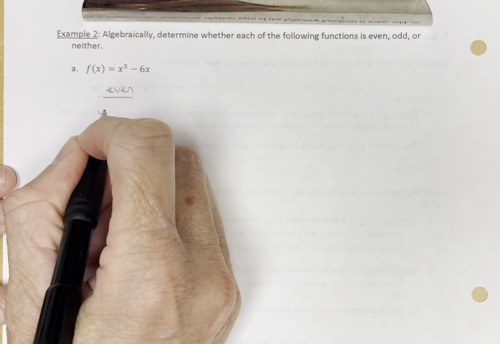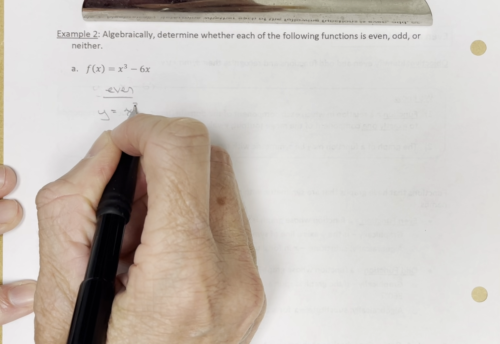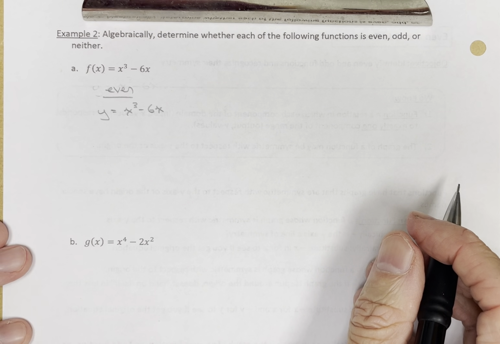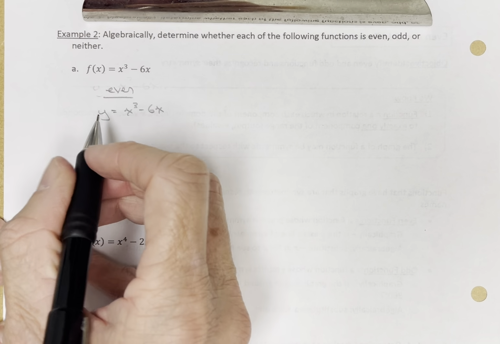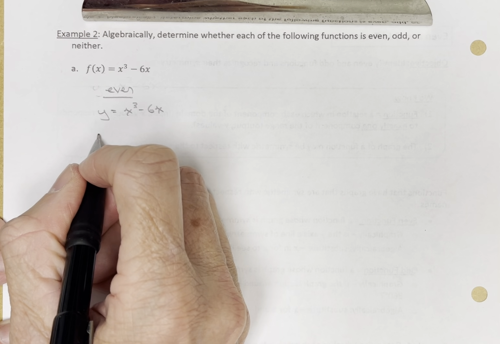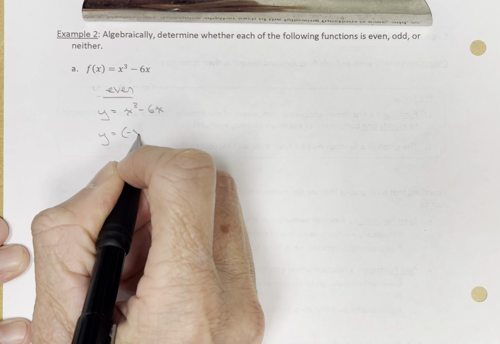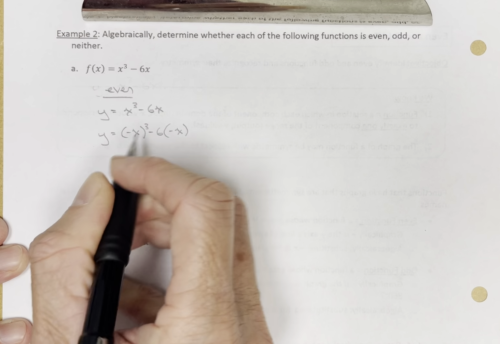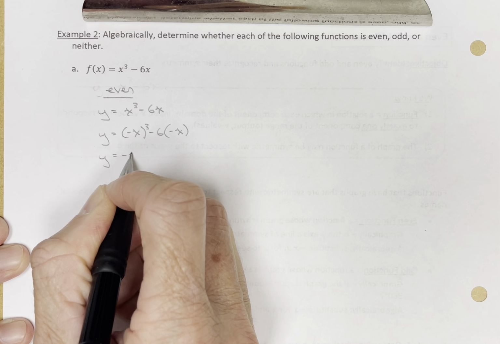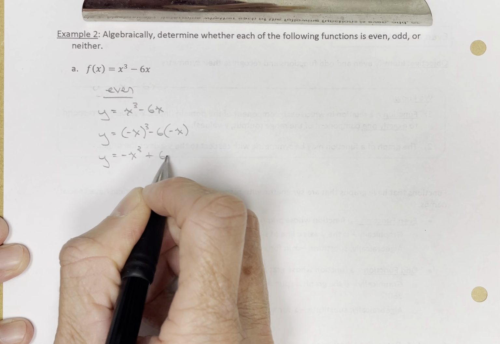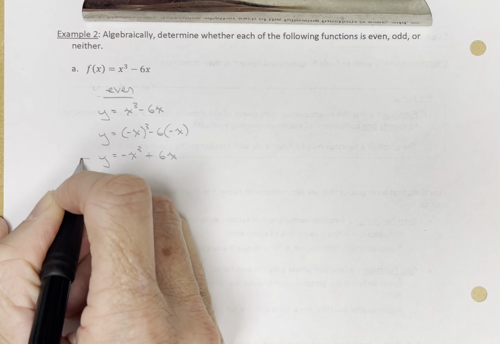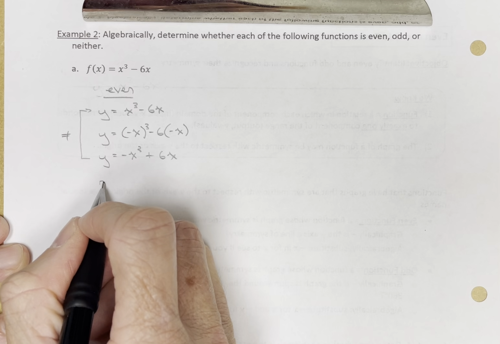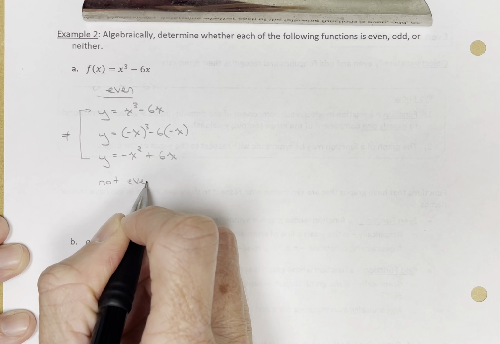Okay, now I'll replace it with the y. Y equals x cubed minus 6x. To test even algebraically, replace the x with a negative x and then see if you get the same thing. So let's replace the x with a negative x using parentheses so we don't lose track of our negative sign. This gives me a negative x cubed plus 6x. And guess what? Those two things are not equal, so this function is not even.